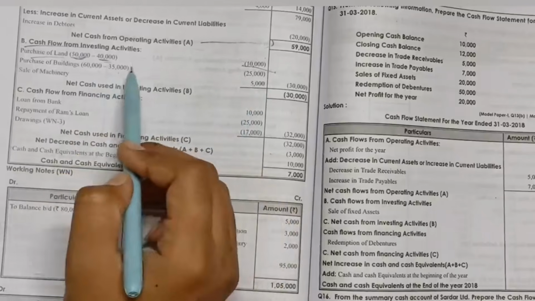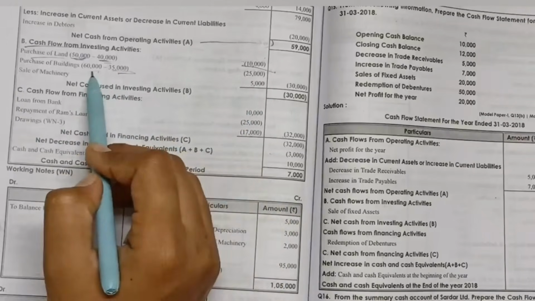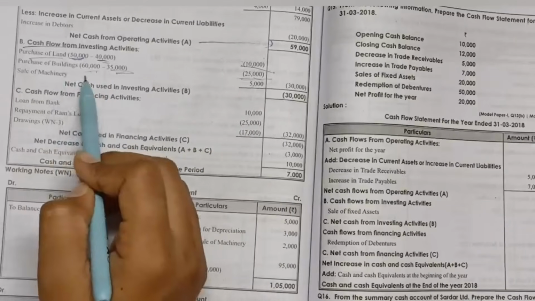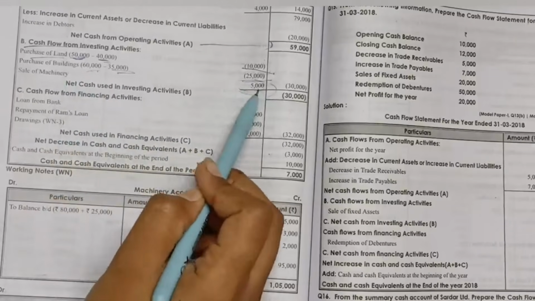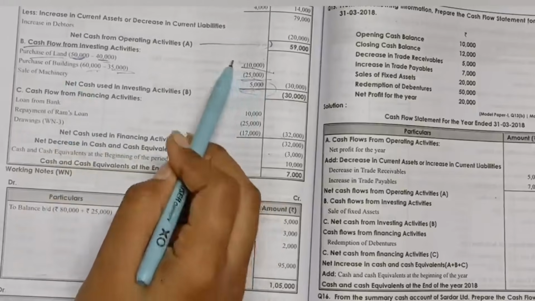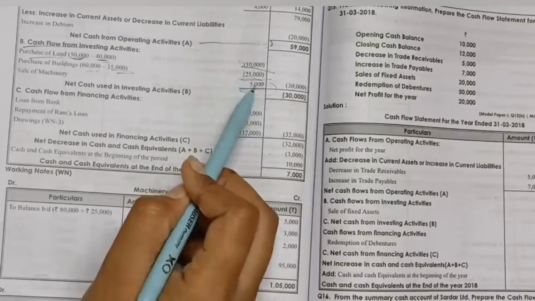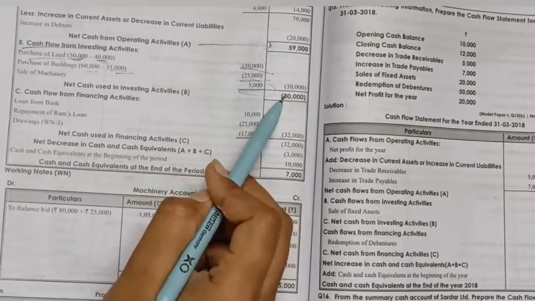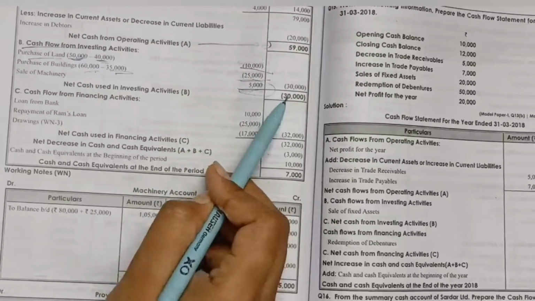Means 35,000, this year you have 60,000, means 25,000 purchases. Sale of machinery: how much? 5,000. Got it? Then you need to add it. From minus 35,000, plus 5,000, you get minus 30,000. Okay, minus you are getting here.